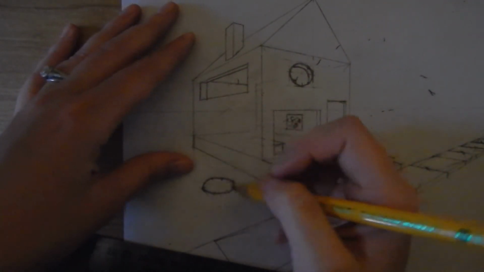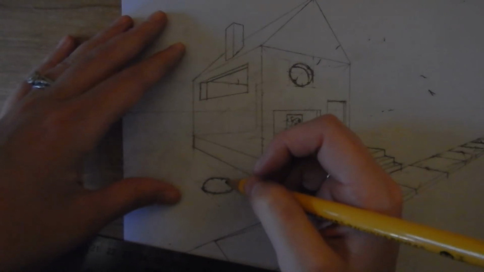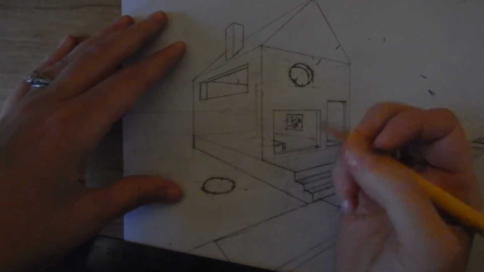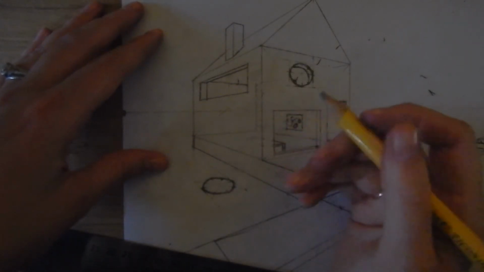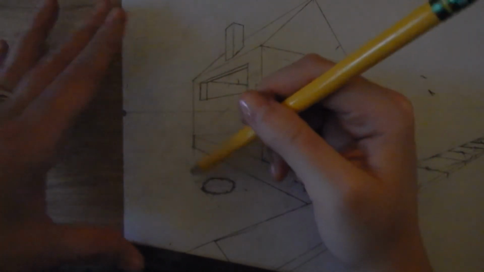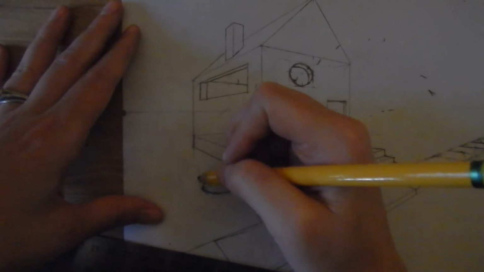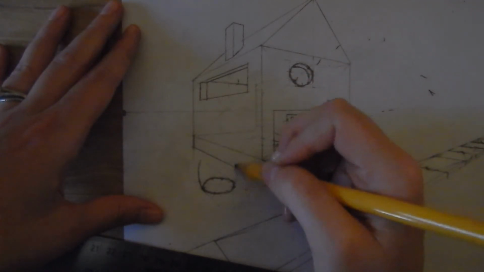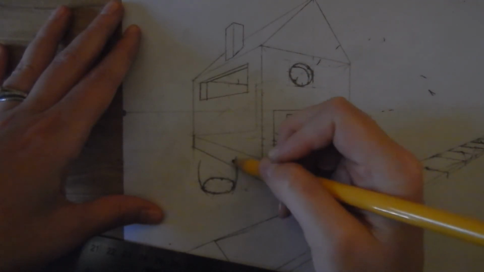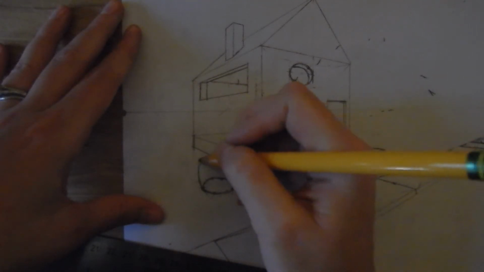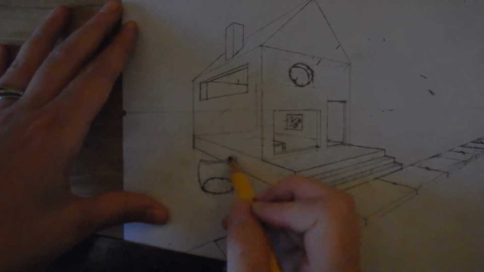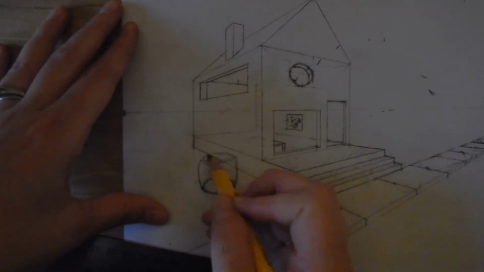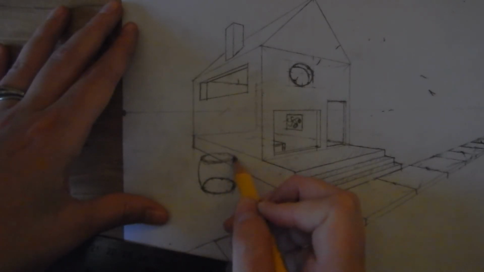Okay, so if this was a hole that someone had dug, you'd just color it in, maybe put a pile of dirt beside it. But we're gonna make it into a planter, so you can just bow out the sides, match that curve. Again, it's not pointy on the ends.